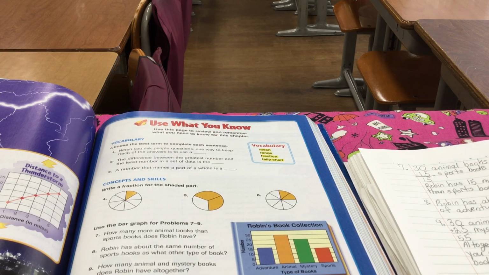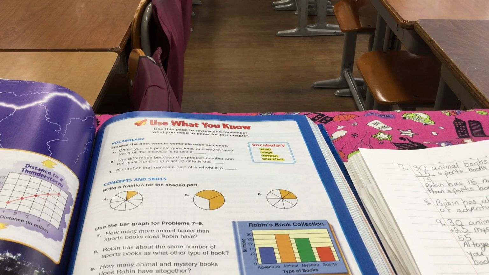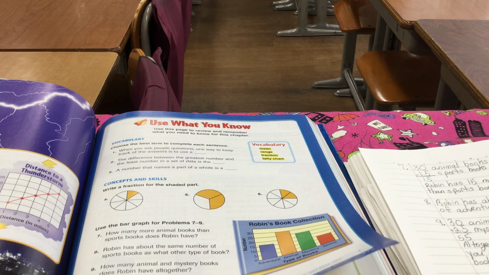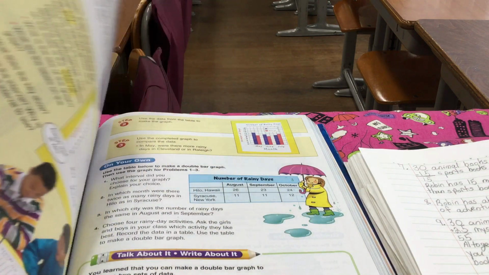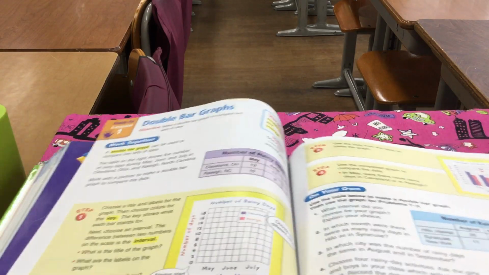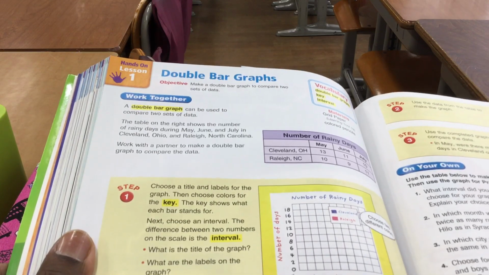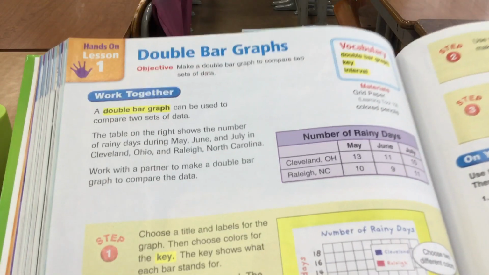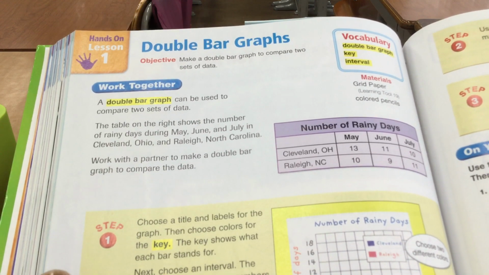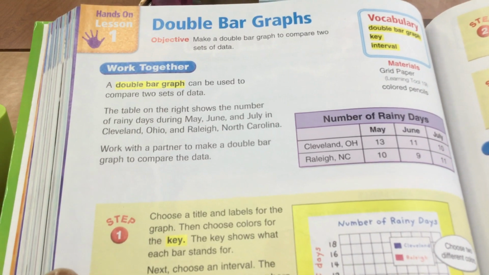So that was just an activity to review how we can look at a bar graph and we can understand the information to answer questions. Okay, so now what we're going to look at today, I'm going to turn the page, and we are on page 376 now. We're going to look at double bar graphs, okay? Now, some of you may have seen double bar graphs before. Let's read about double bar graphs together.